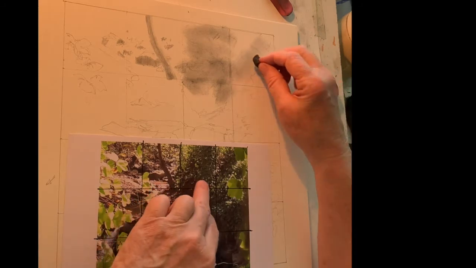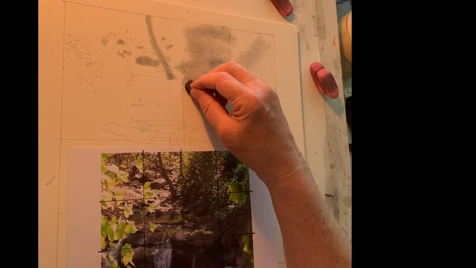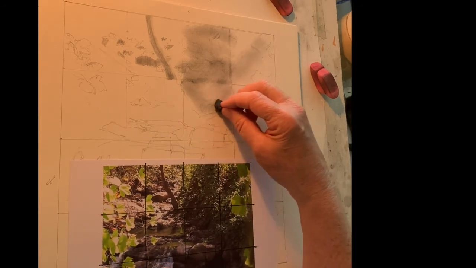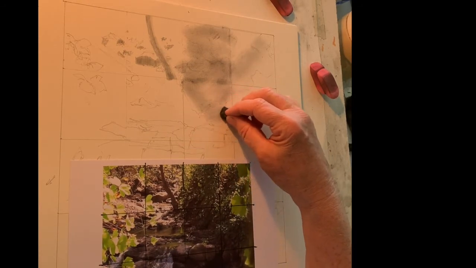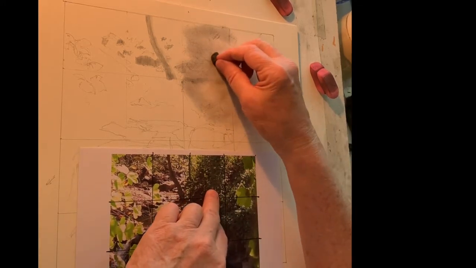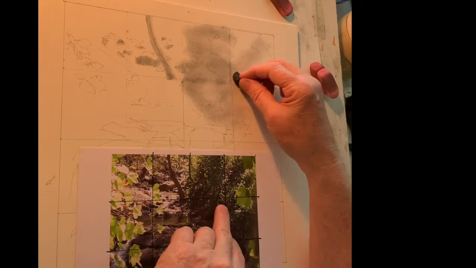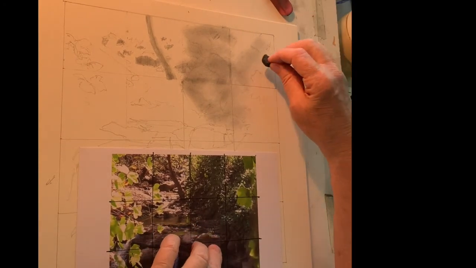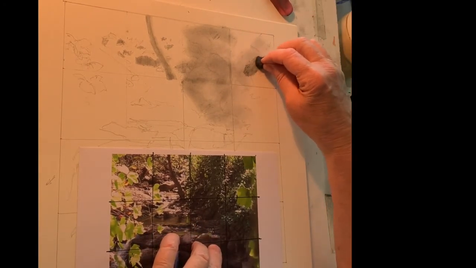But right now I'm just looking to get the mass in these really dark areas here. I'll pick out places where the sunlight is popping through and some places where it's really dark. But I'll do that as we get further along in the drawing here.